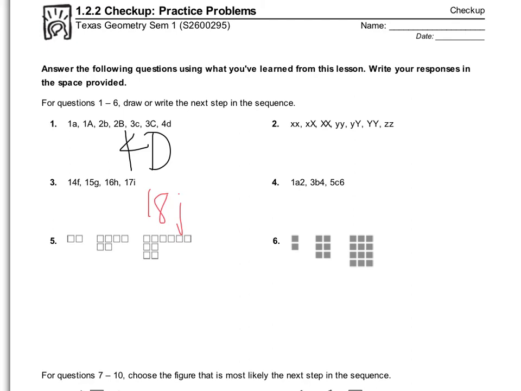For number 5, we start off with 2 blocks, and then we have a row of 4, and then a row of 2 underneath it, and then a row of 6, and then 2 rows of 2 underneath it. And so what's happening here is every time we're adding 2 blocks to the right and adding 2 blocks underneath. So 2 blocks to the right and 2 blocks underneath. And that's how we're continuing the pattern. There's a couple more examples.